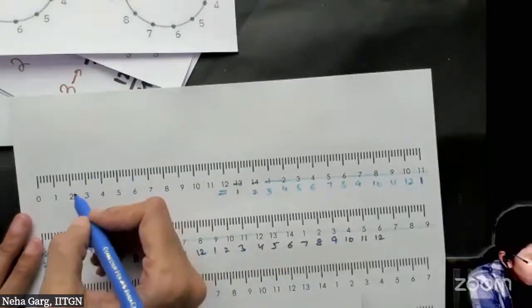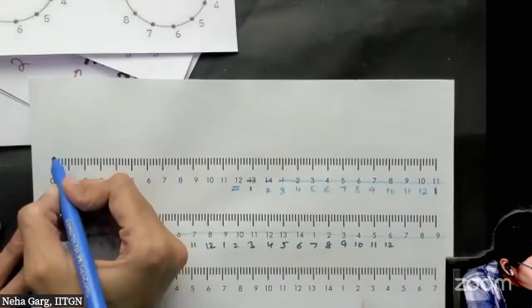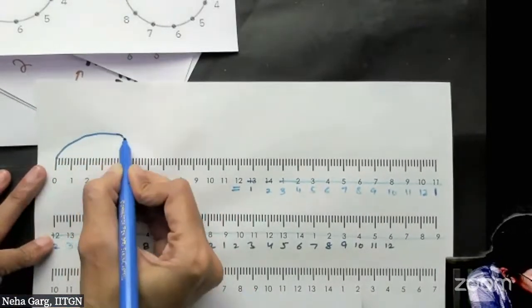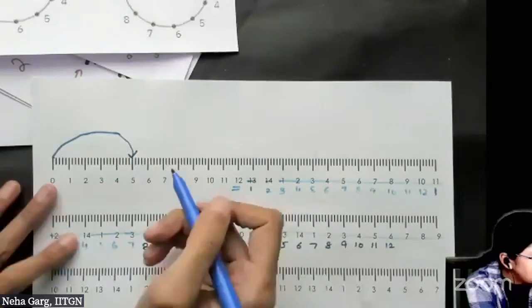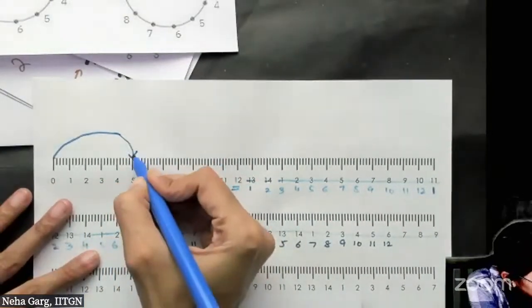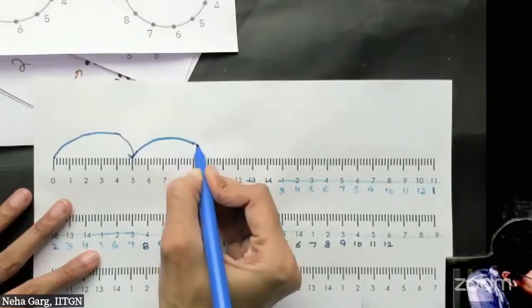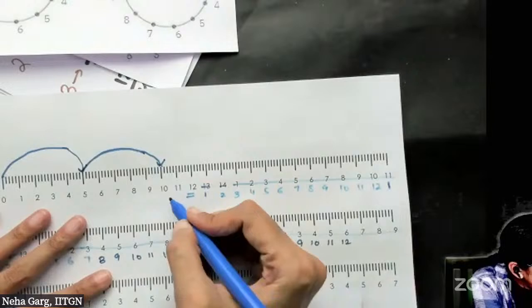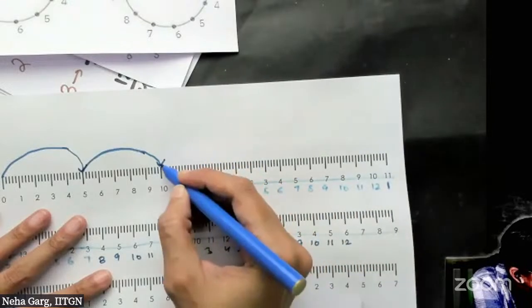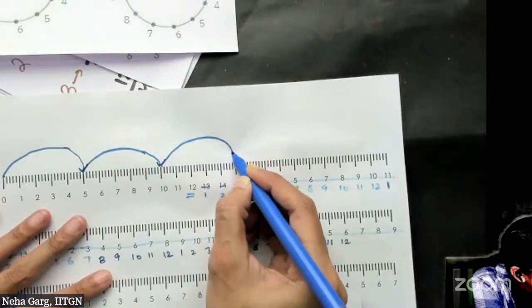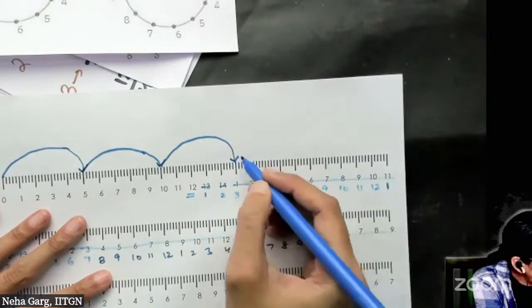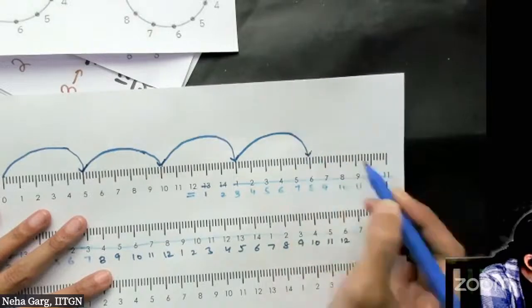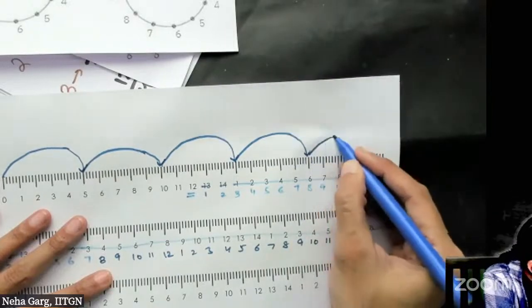So now when I'm adding 5, what I do is I start from 0 and I add 5. Okay, so I come here. Now when I add 5 to 5, I get 10. Then when I add 5 to 10, what do I get? 15. But that is 3. So now I come here at 3. Next, 3 plus 5 gives me 8. Then 8 plus 5 gives me 13, which is 1.